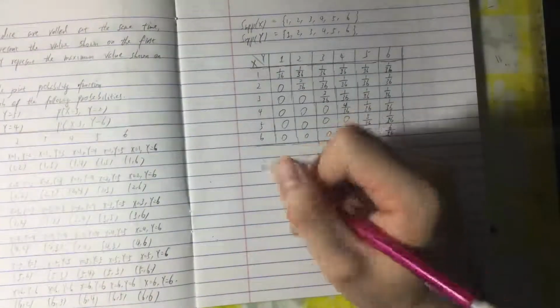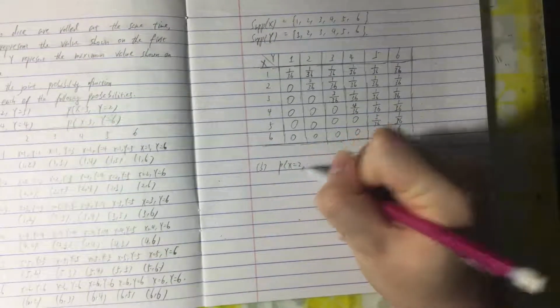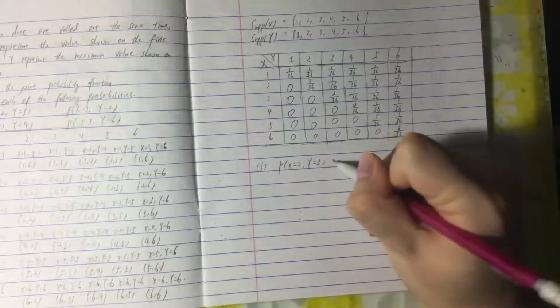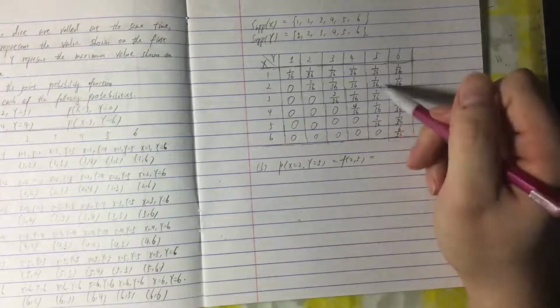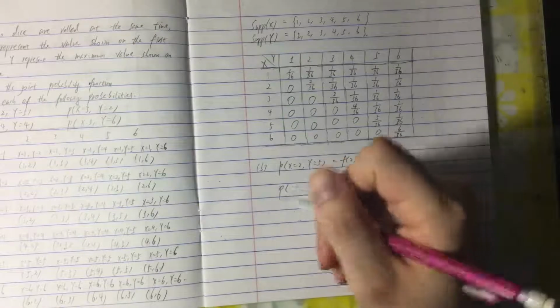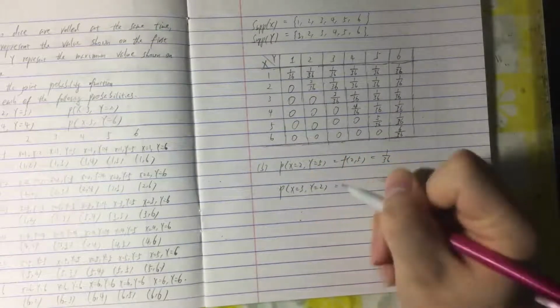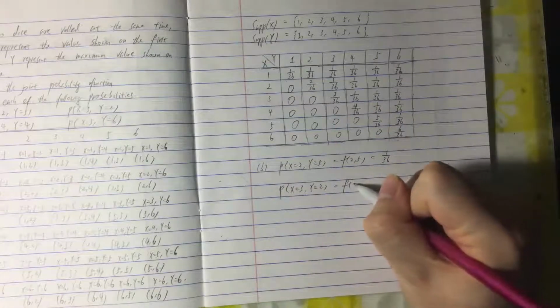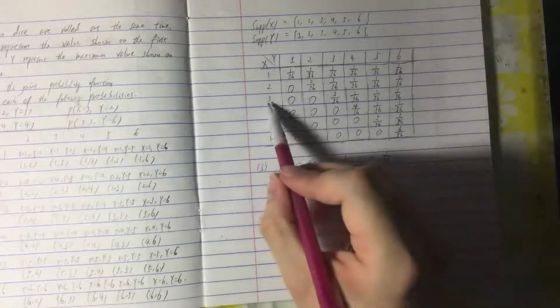Part B. Find each of the following probabilities. Probability that S equal to 2, Y equal to 5. That's f of 2 comma 5. When S is 2, Y is 5, the probability is 1 over 36. Find the probability that S equal to 3, Y equal to 2. That's f of 3 comma 2. S is 3, Y is 2.